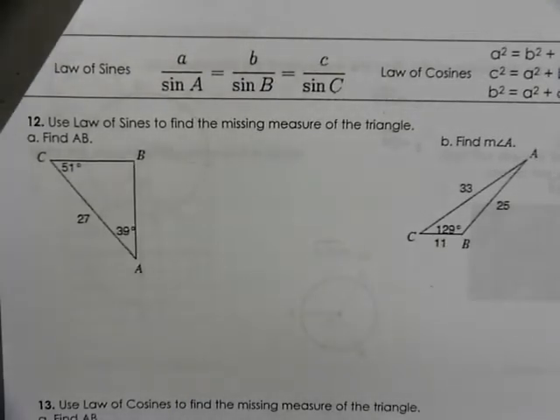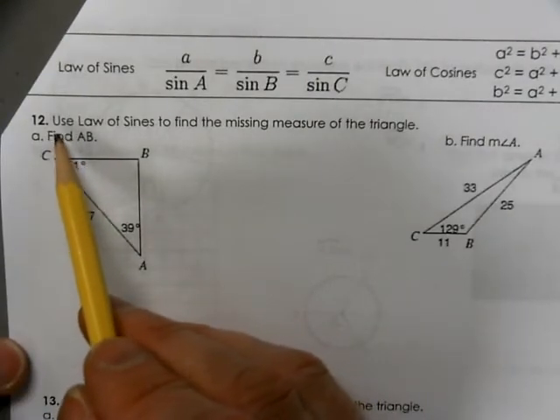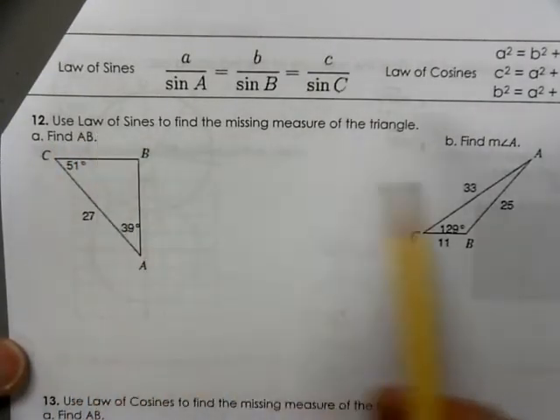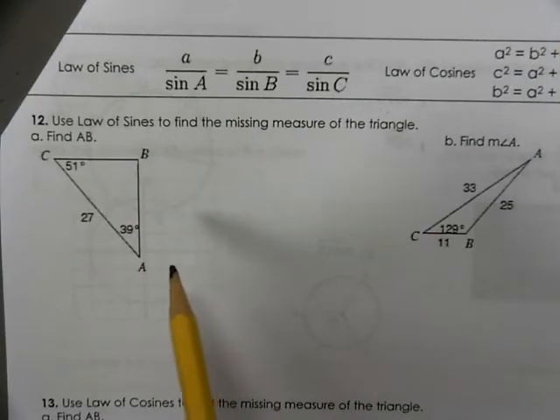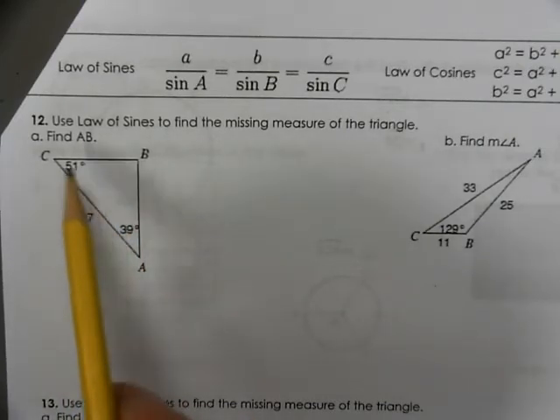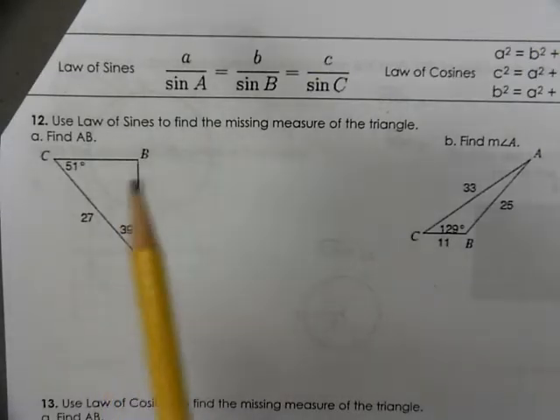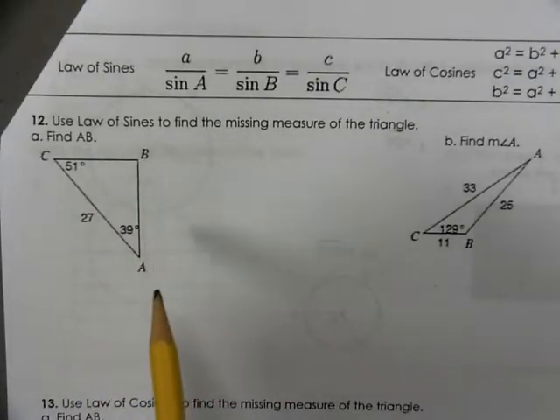This is Geometry, Semester 2 exam. This is going to be working with the law of sines and cosines. Picking up the Unit 7 from number 12, we're going to use law of sines to solve this. Notice that we're working with an angle, side, angle. Angle, side, angle is one of the methods we can use law of sines for because we know two bits of information.